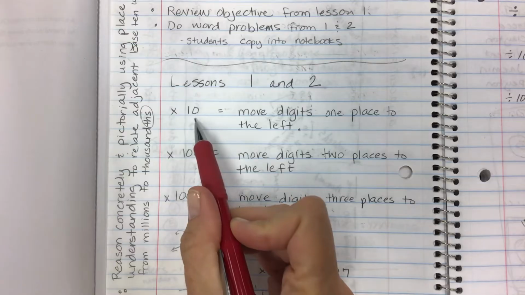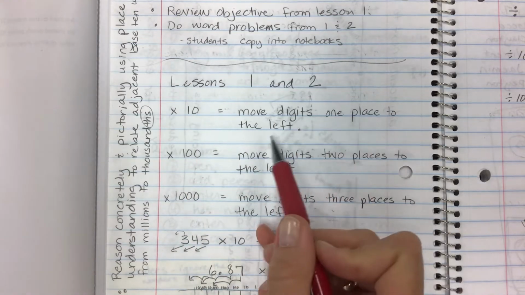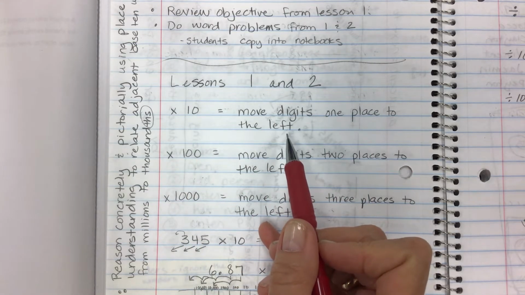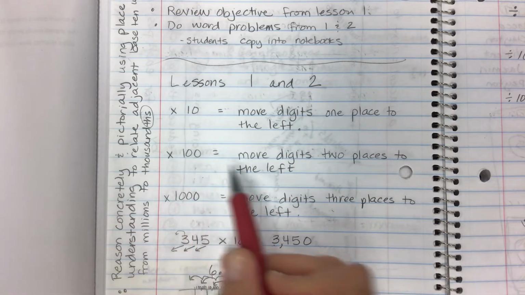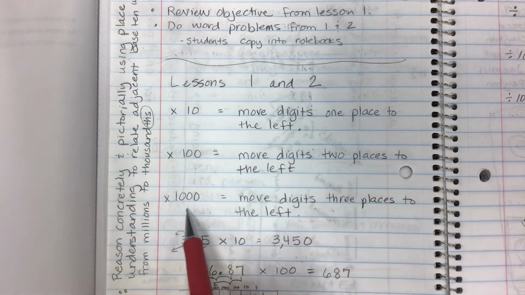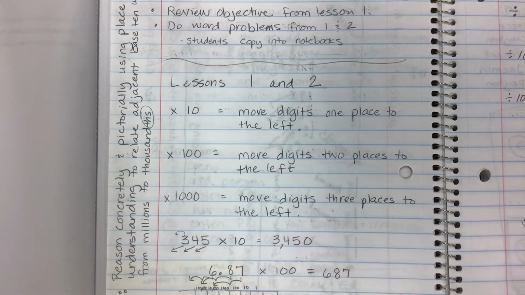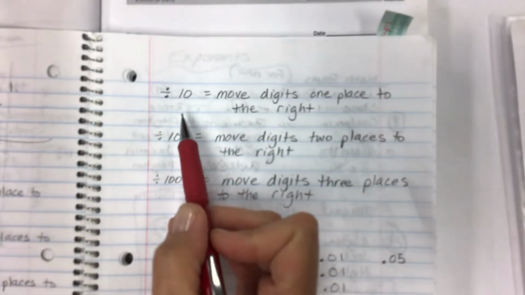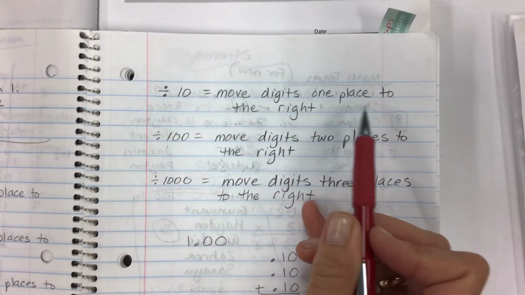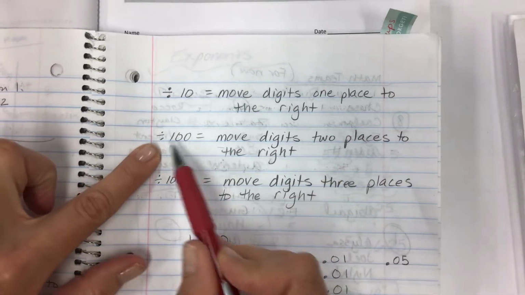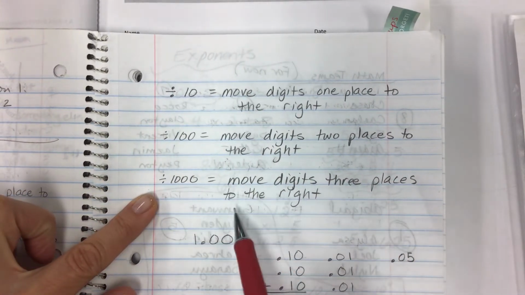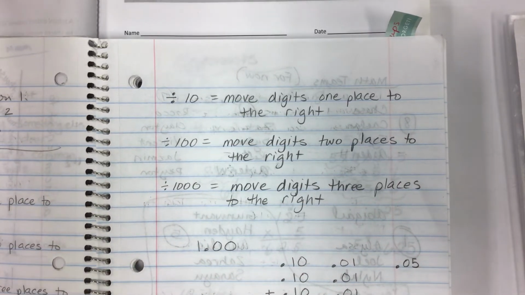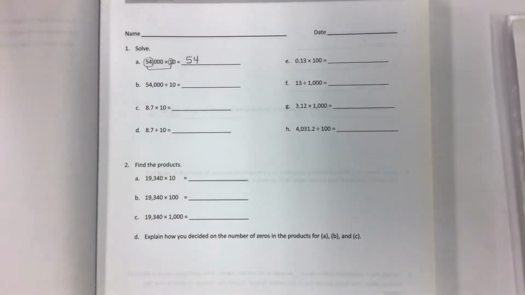So if you multiply by 10, you're going to move digits 1 place to the left. This is on previous notes, okay? So you don't need to copy it unless you didn't get it before. If you multiply by 100, move digits 2 places to the left. If you multiply by 1,000, move digits 3 places to the left. And some examples. And then if you divide by 10, move digits 1 place to the right. If you divide by 100, move digits 2 places to the right. If you divide by 1,000, move digits 3 places to the right. It's a pattern. Watch those patterns.